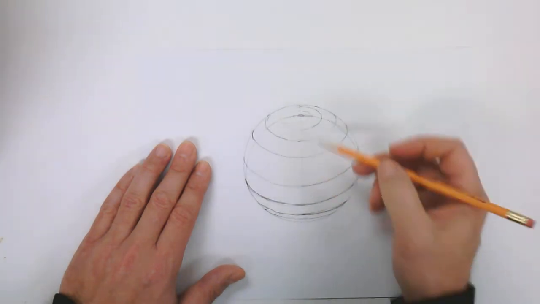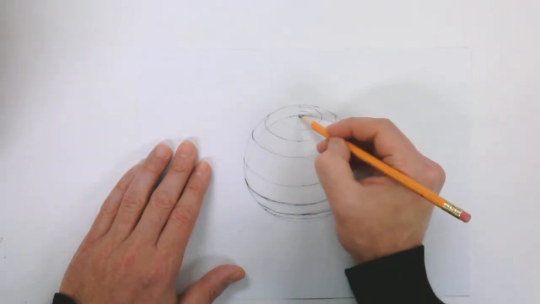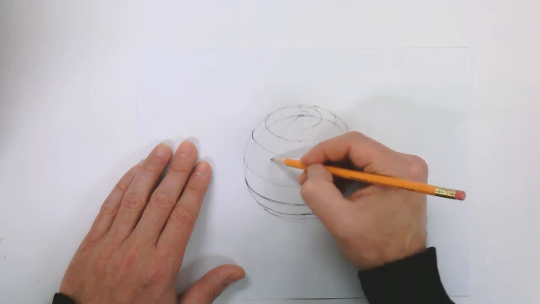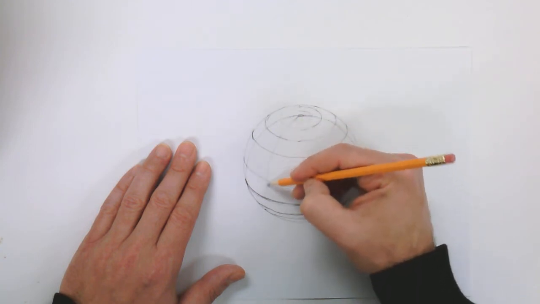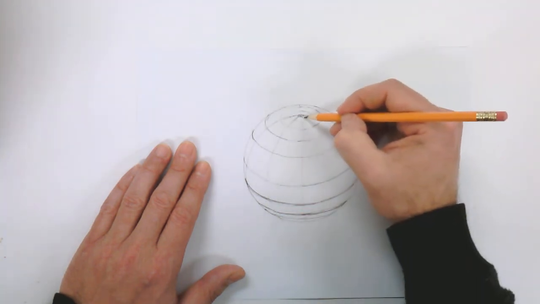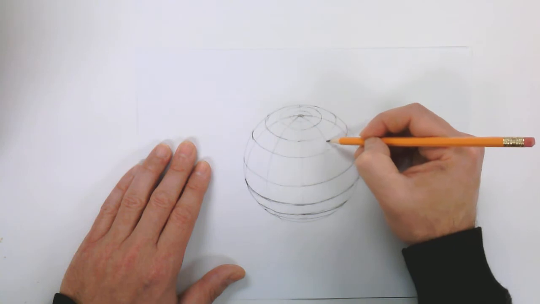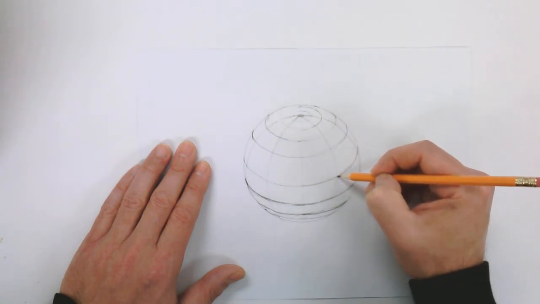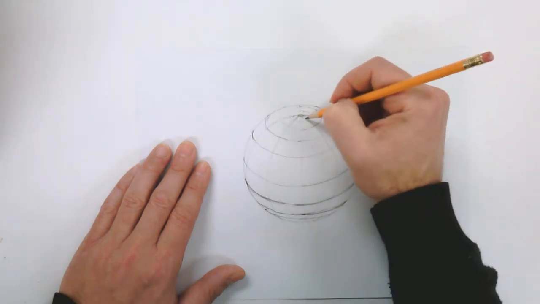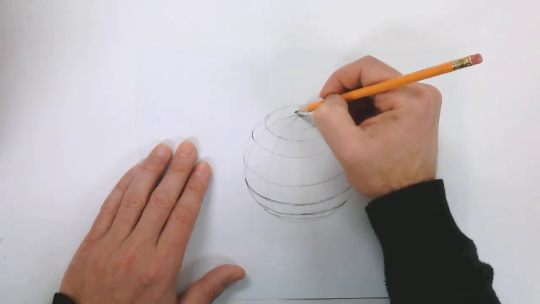Okay. Now we're going to cut it in half, and we're going to go this way. And we're going to do the same thing on this side. And we'll do the same thing over here. So we'll take this line and go up.